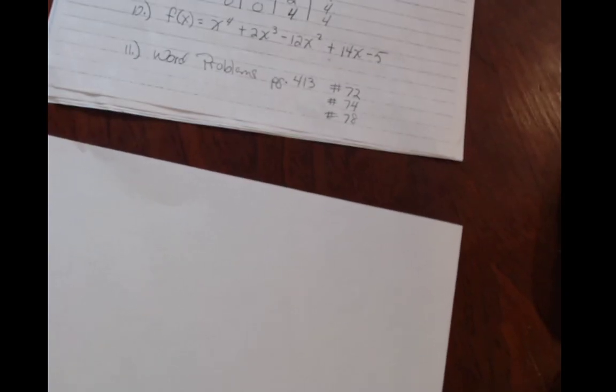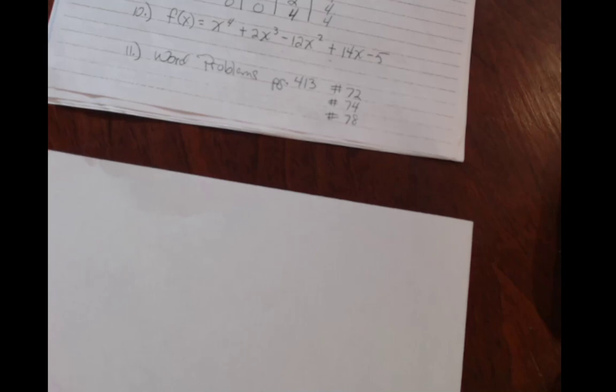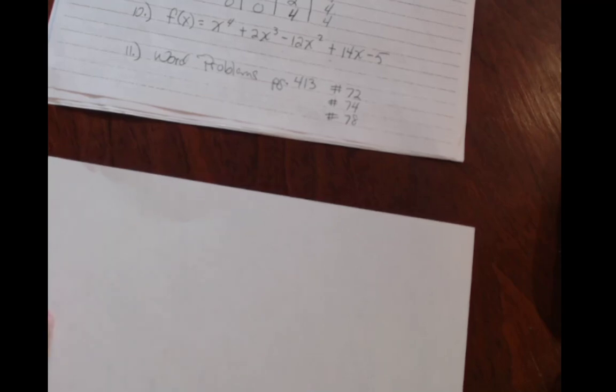Alright, and another example of word problems. This is number 78 in the book. The radius and height differ by 1 meter. Let me read the instructions over that.